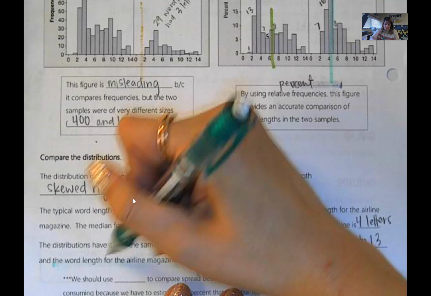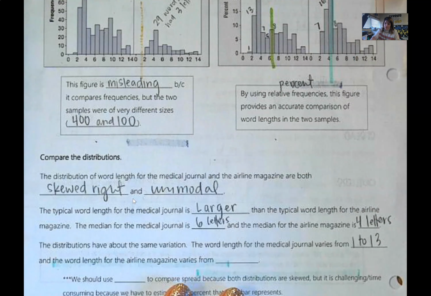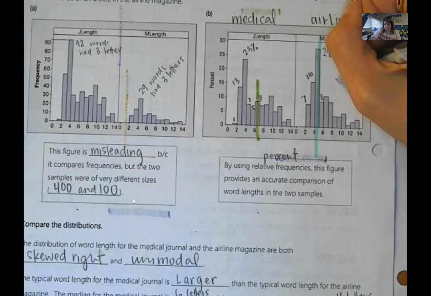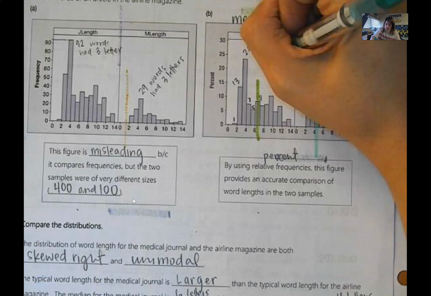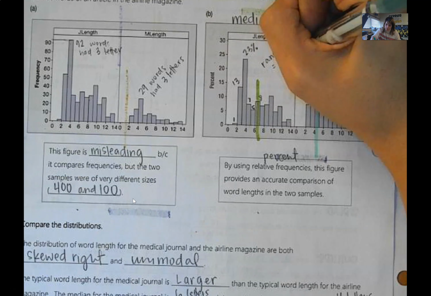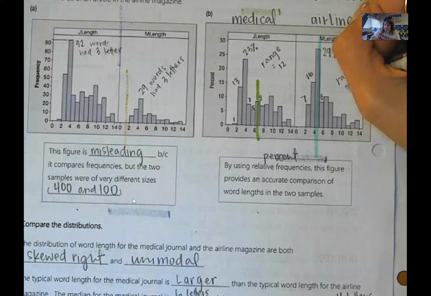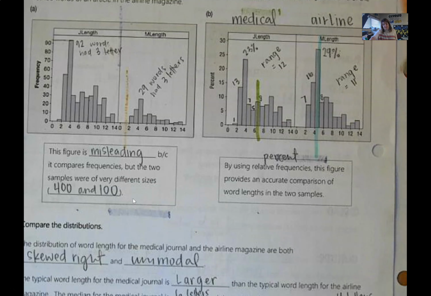And the word length for the airline magazine varies from 2 to 13. So those are very similar. That means that the range for the medical journal is 12, and the range for the airline magazine is 11. Those are very close.